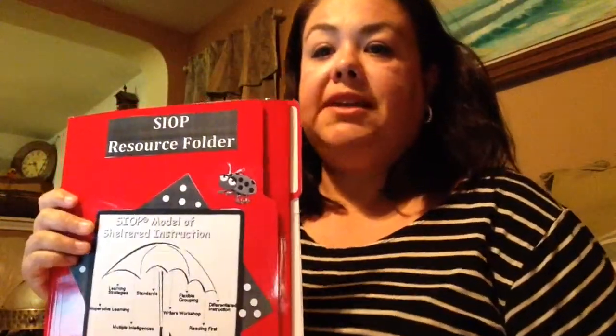So this is my SIOP research folder. I found it very interesting to go step by step and find out what we actually do when we do a lesson. I mean, we can have the directions listed for us, but actually doing this, and it is hands-on, which I like, I really felt this was a good way for us to break down how we do a lesson.